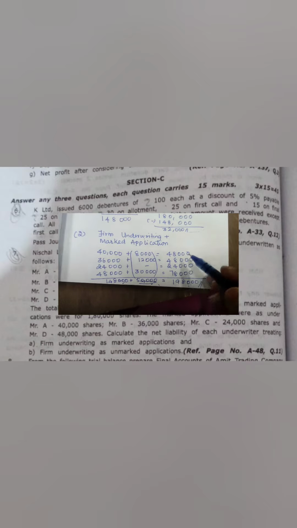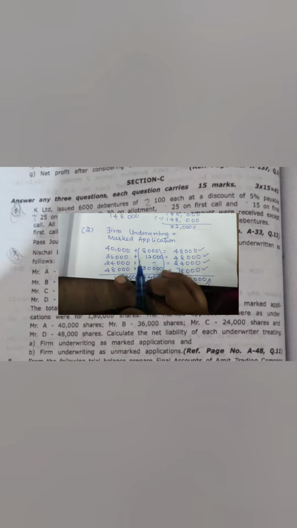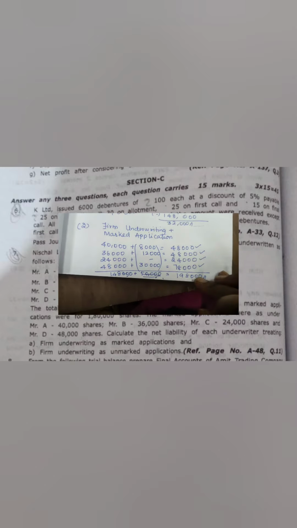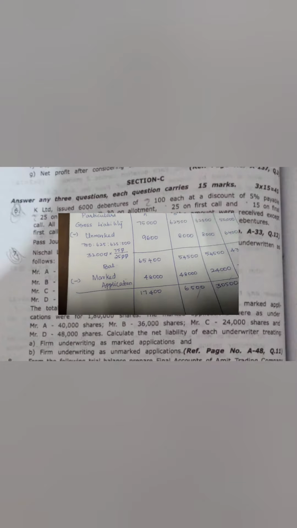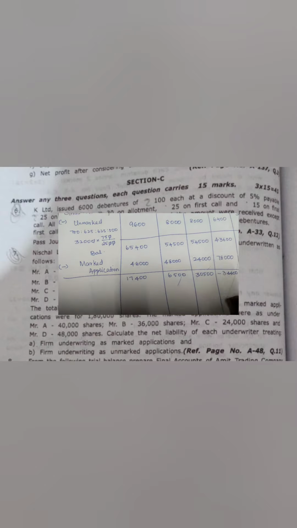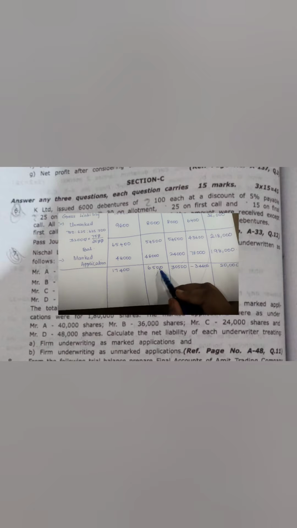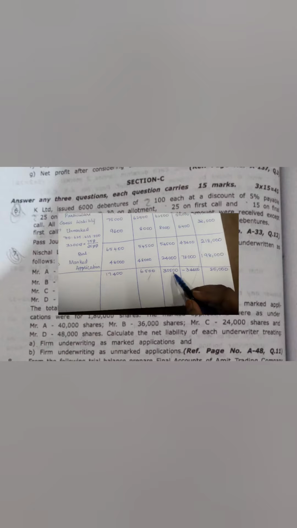The marked application, we need to take these values, which we have added with the underwriting. Marked application plus underwriting, this value we need to take here from the gross liability. After deducting the unmarked application, we need to deduct the marked application. When we deduct this marked application, we get this balance. This is also a positive balance, this is also positive, this is also positive, but here we have a negative balance.